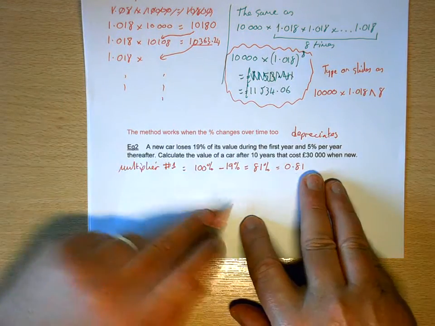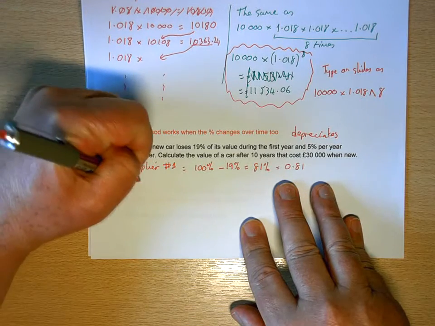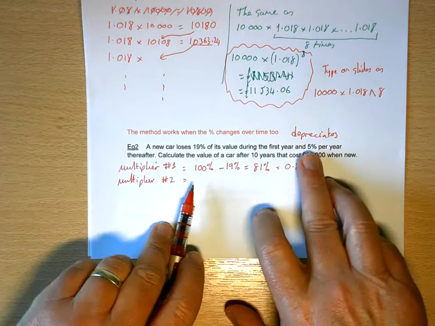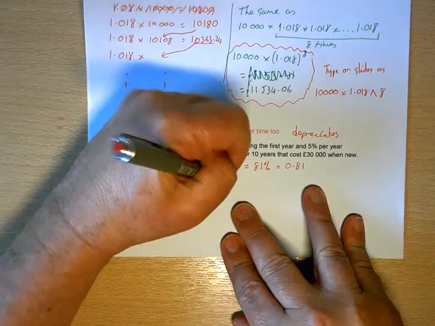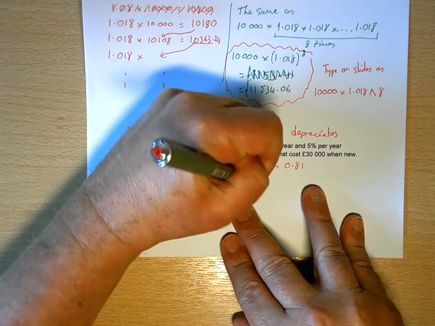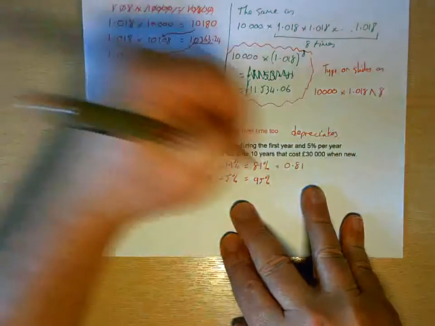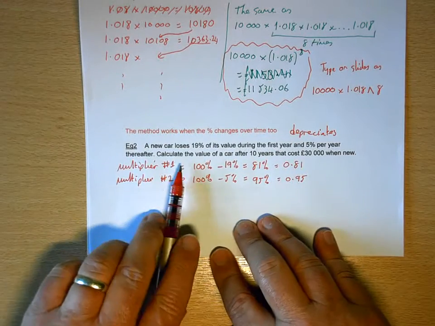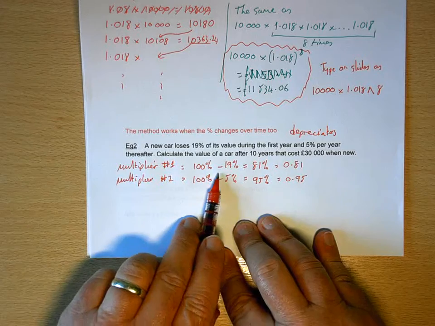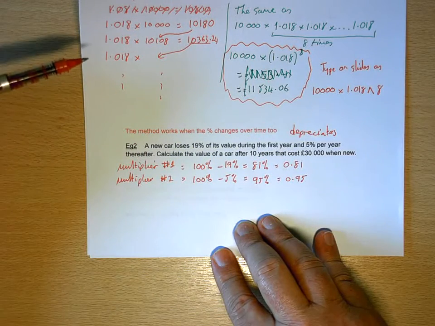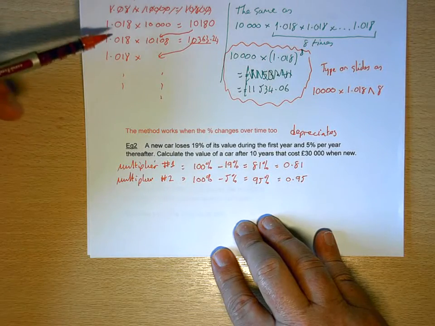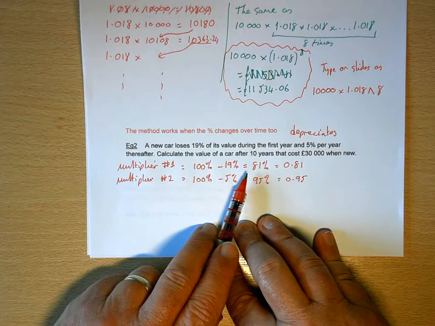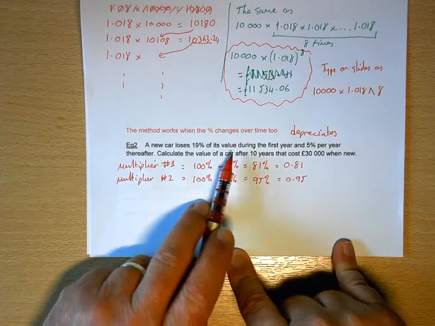So the second multiplier that we're going to use here is a 5% loss. So that's going to be a 95% multiplier, which is 0.95. So we've got a loss rather than an increase. Earning interest in the first example, so the multiplier was being added. In this example, we've got more than one percentage to work with, but they're both losses because the car's losing money.